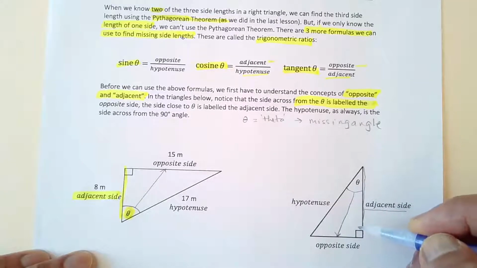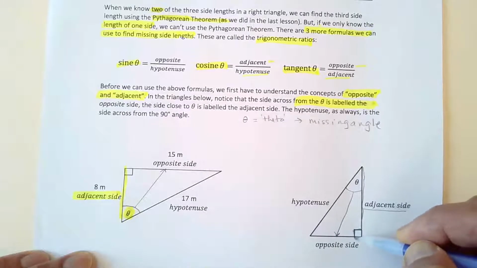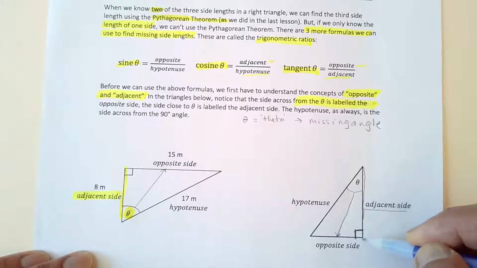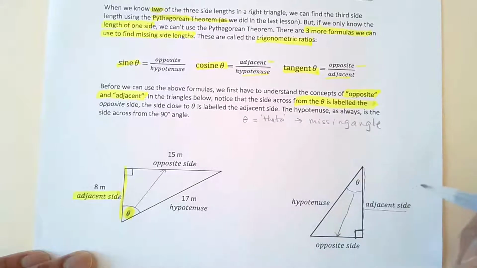The way you find out is by looking at the right angle. We learned from lesson 1 that this kind of square, where these two lines meet perpendicularly, is the right angle, and the side opposite it is referred to as the hypotenuse.